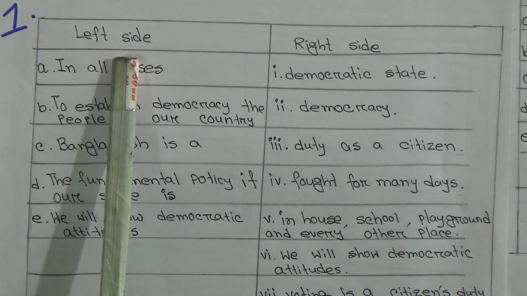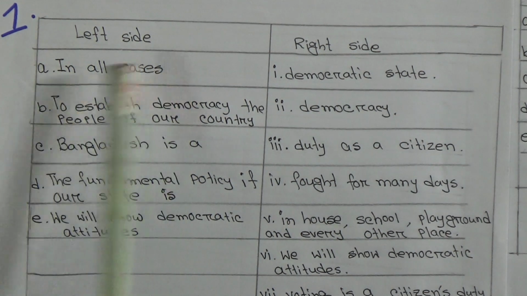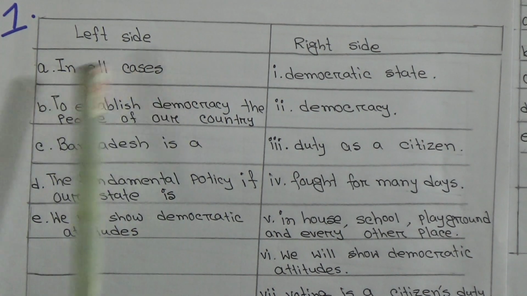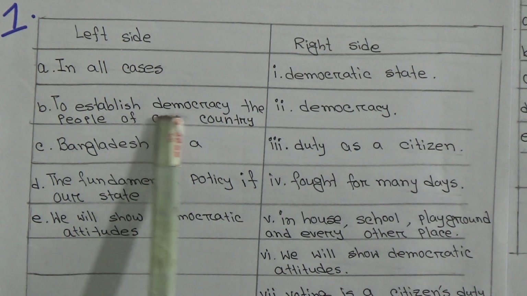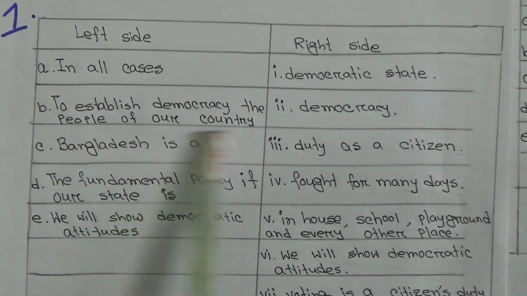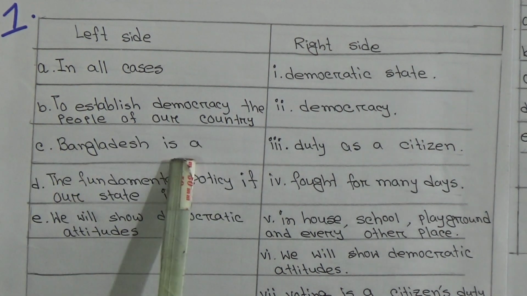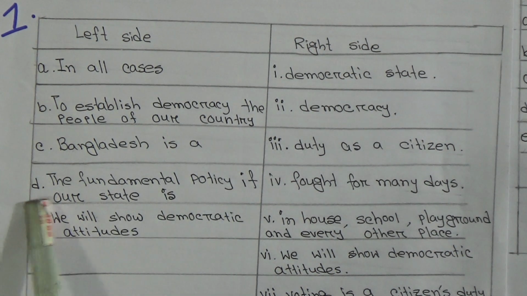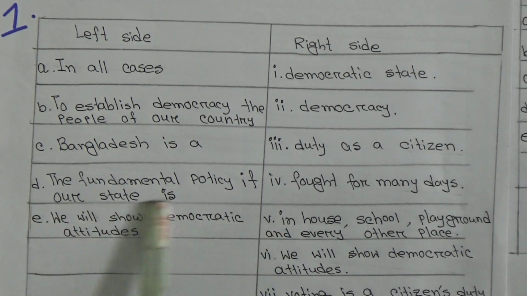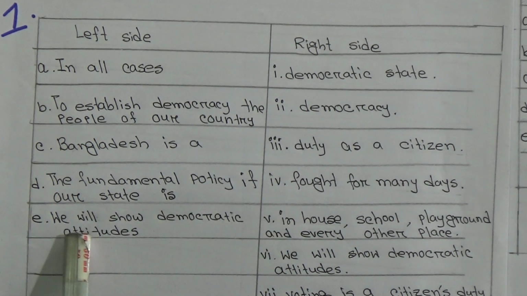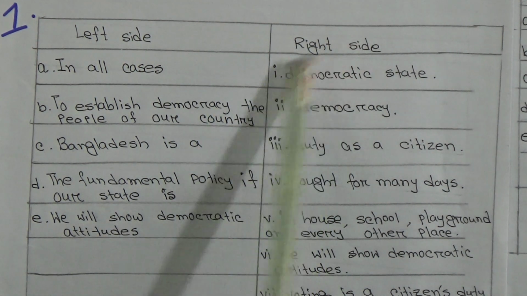Now the left side. A, in all cases. B, to establish democracy, the people of our country. C, Bangladesh is a. D, the fundamental policy of our state is. E, we will show democratic attitudes. And then the right side.